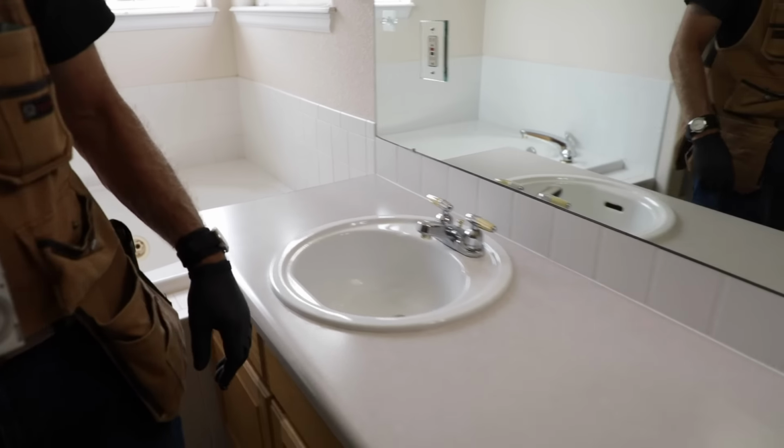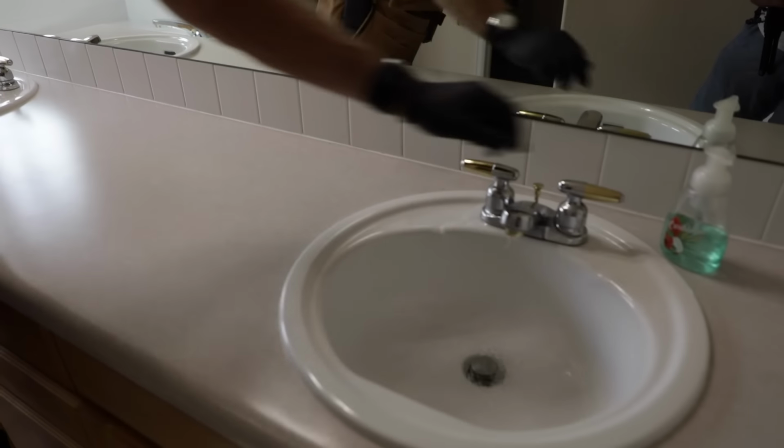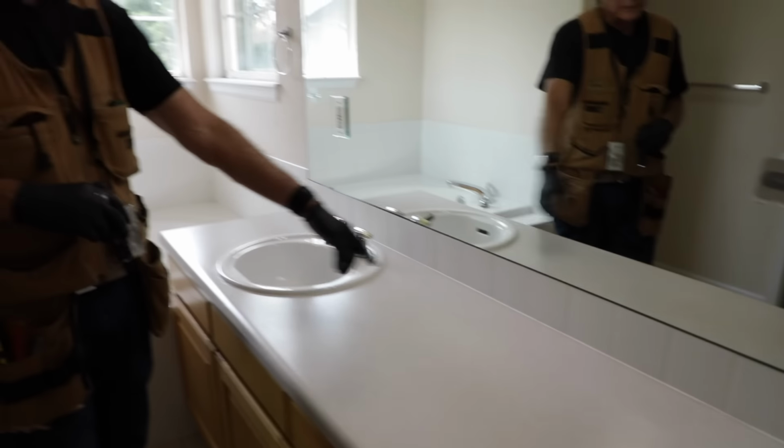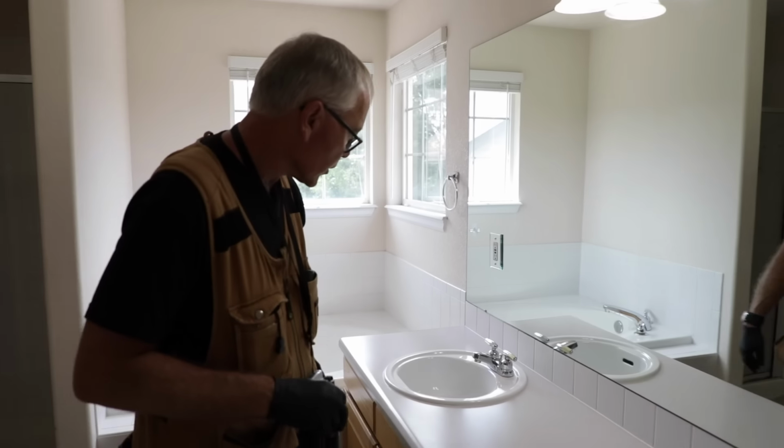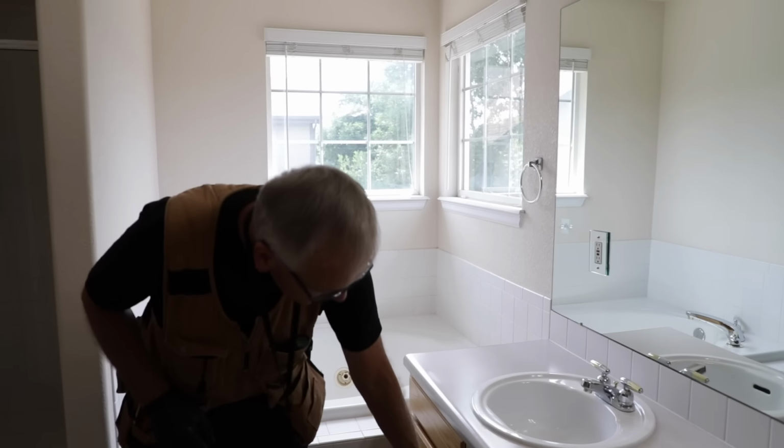So I'm going to go over to the sinks, do the same. Shut both of these off. And we've easily got these drained quick. Everything looks good. Everything's functional.